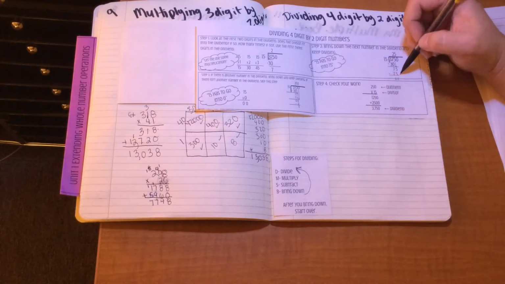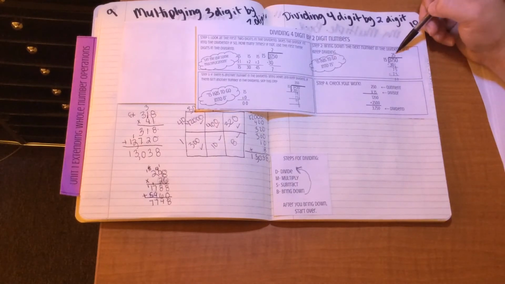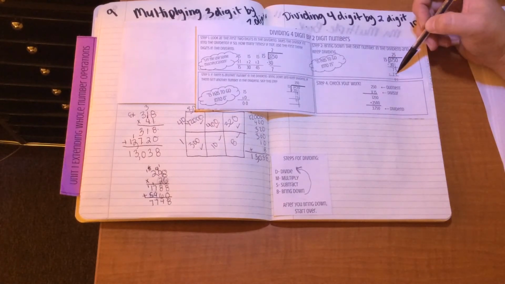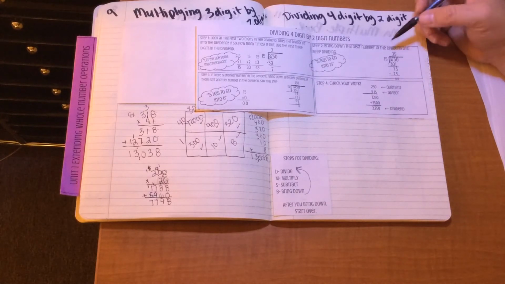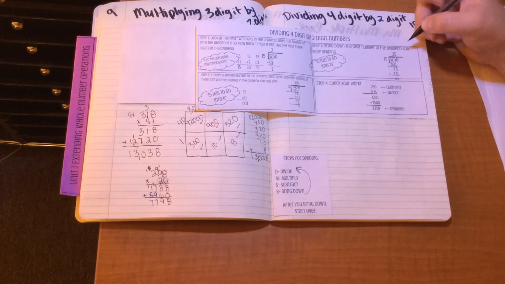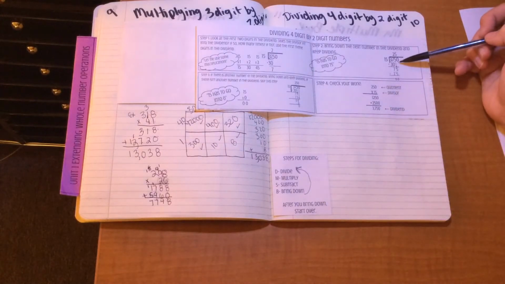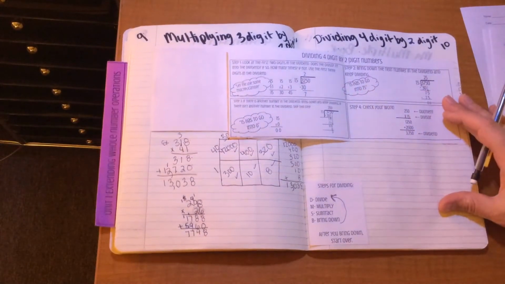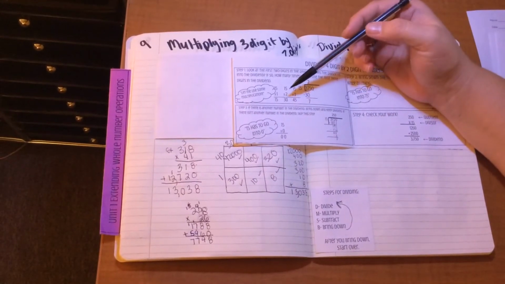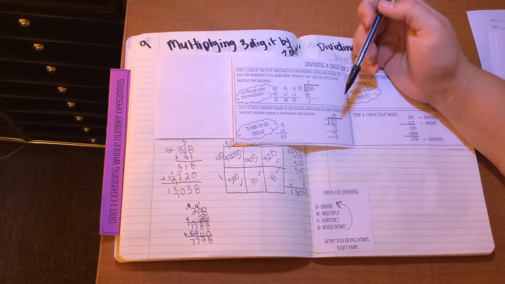After I multiply, I subtract, and I get 0. 5 times 15 is 75. I wrote that right there, and then I'm subtracting. 0. After I subtract, I bring the next digit down. If there's another number in the dividend, we're going to bring it down and keep dividing.